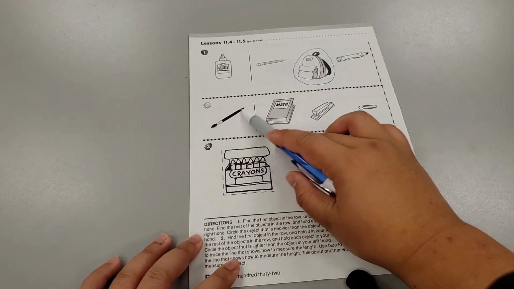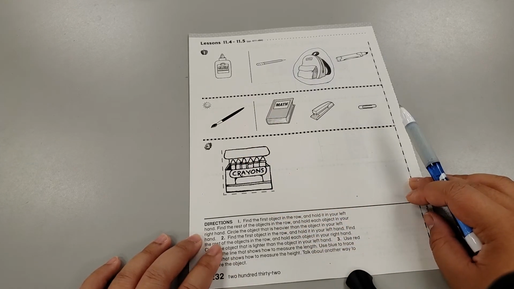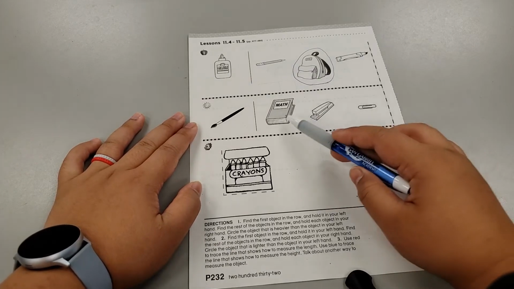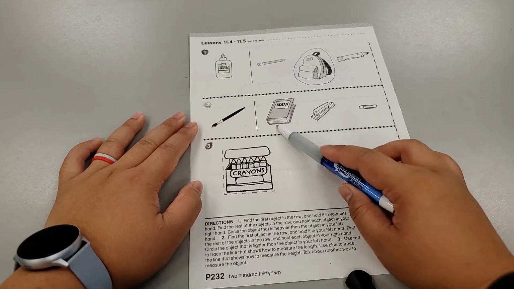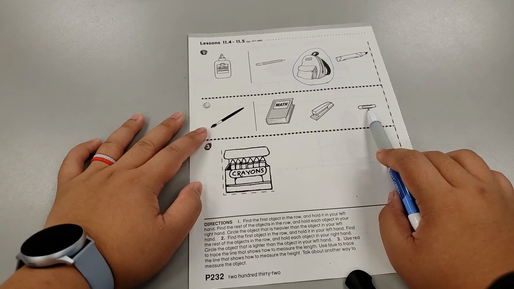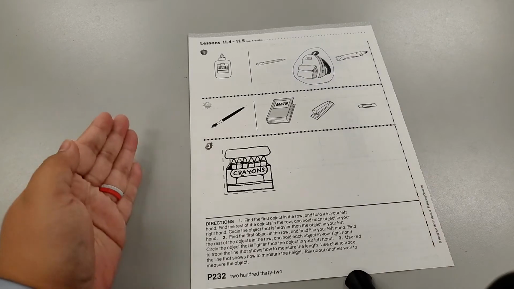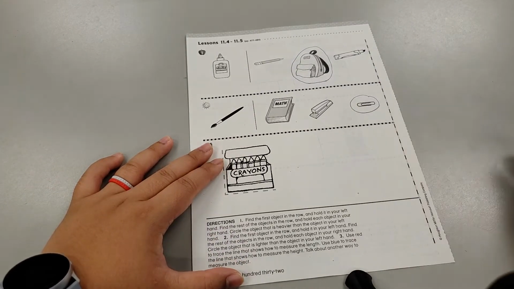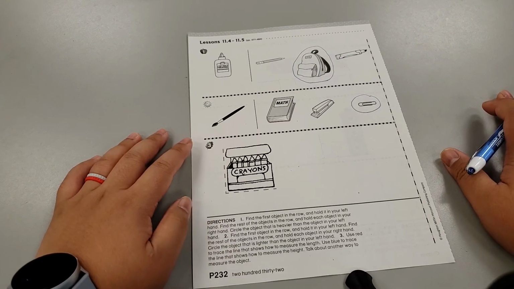Now we have our paintbrush in the beginning of this row. When I think about these 3 objects, which object is lighter than the paintbrush? Which object is lighter than the paintbrush? I would pick the very small, tiny paperclip.